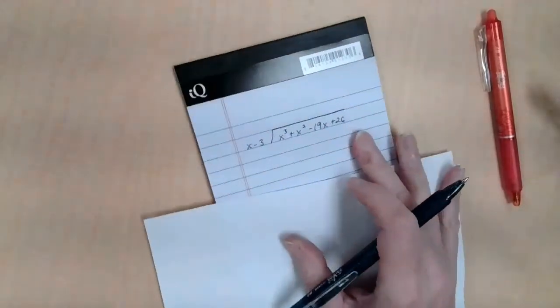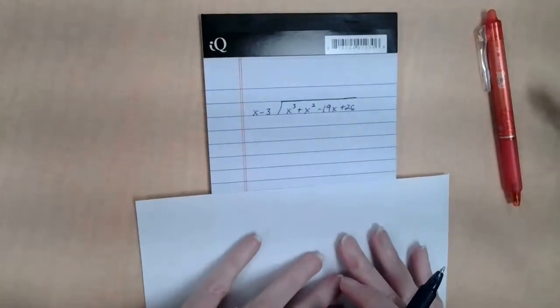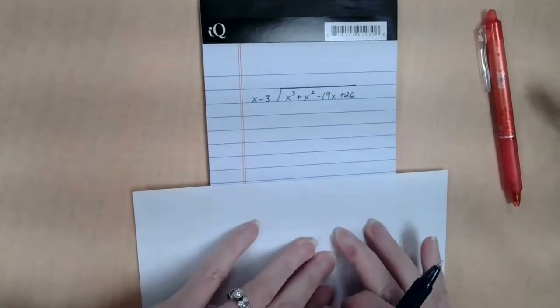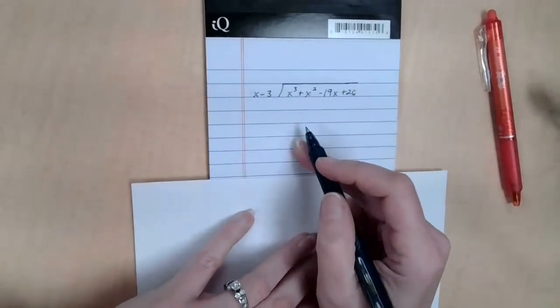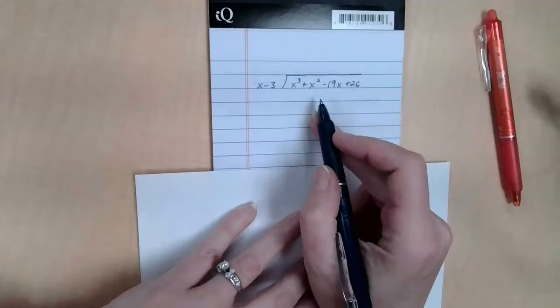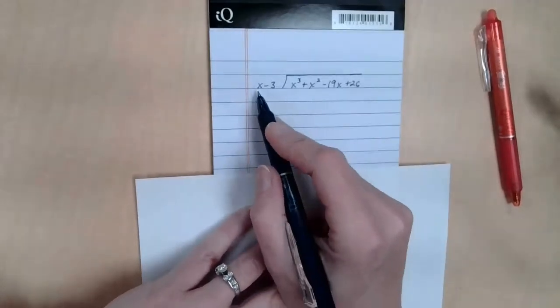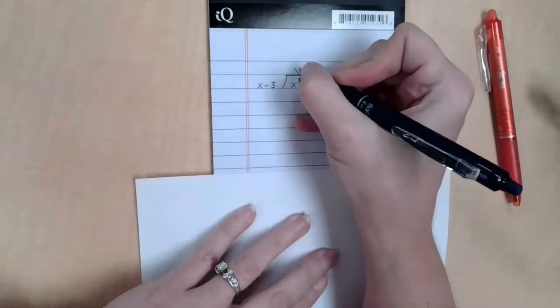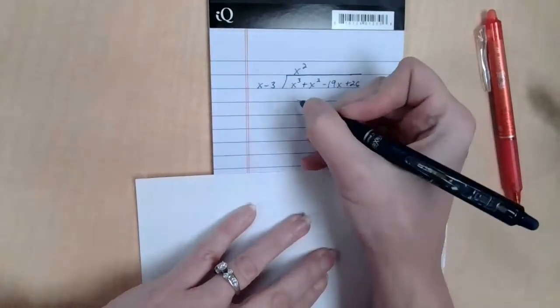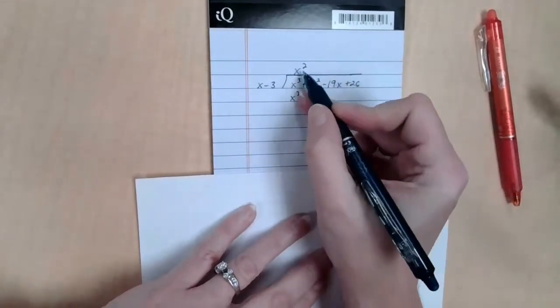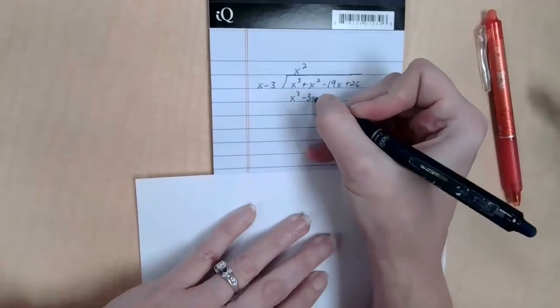All right, let's go back to long division for a moment. I do have another video on long division, so I'm not going to be going through this in great detail, but I do need to show you what's here. So long division says, all right, I'm going to make this match with this. That means this is going to have to be x squared. So x squared times x is x cubed. And x squared times minus 3 is minus 3x.